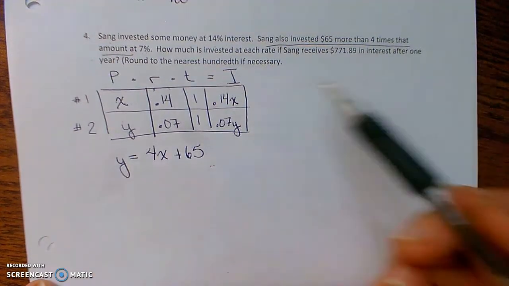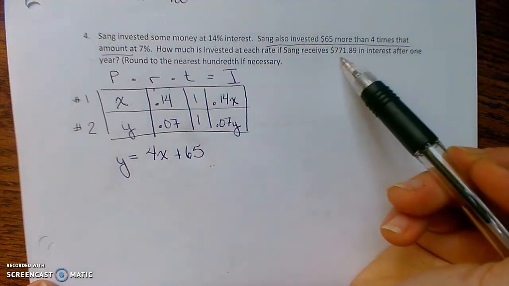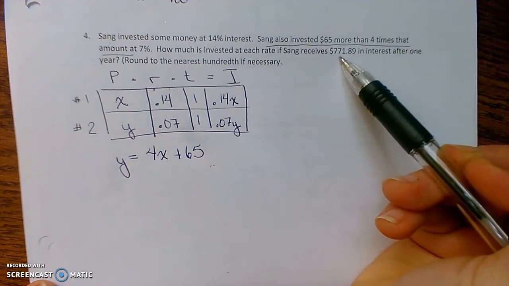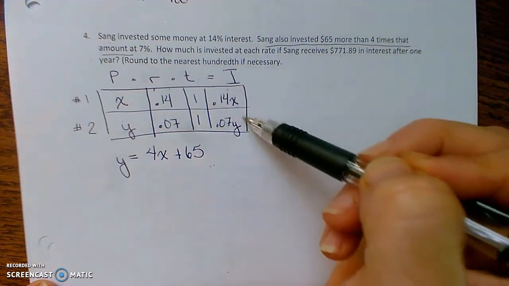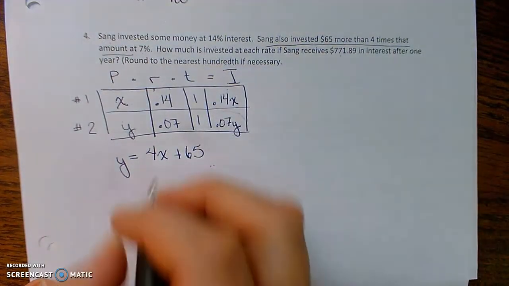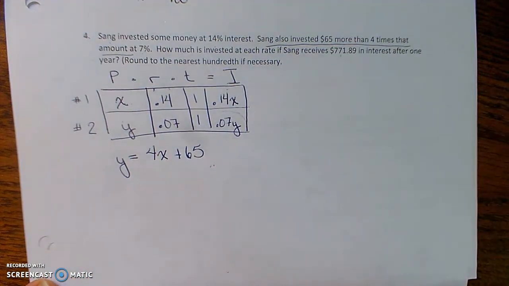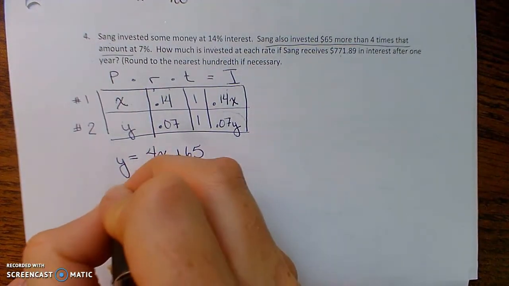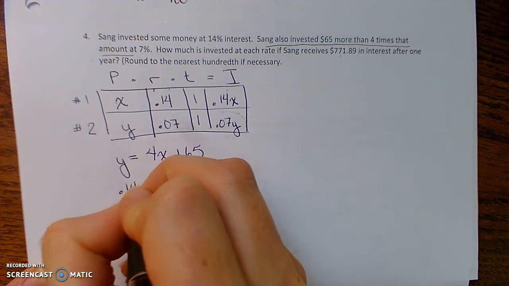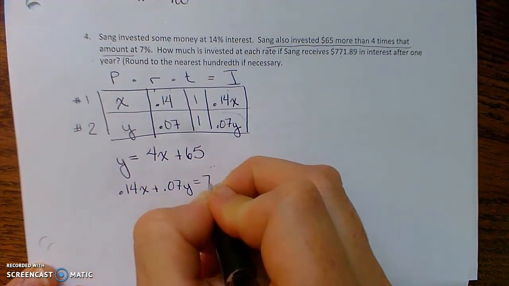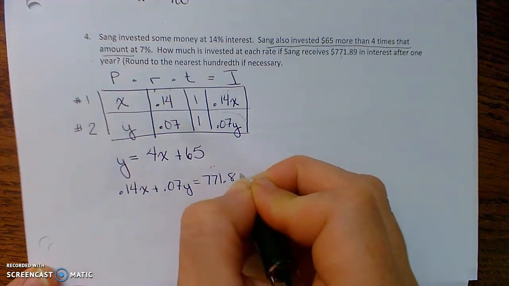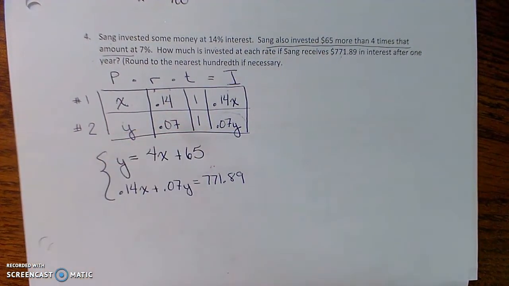My second equation I get from the fact that he received $771.89 total interest. So that's the interest from the first account plus the interest from the second account, which should total up to $771.89. So 0.14X plus 0.07Y equals 771.89. So here are my 2 equations.